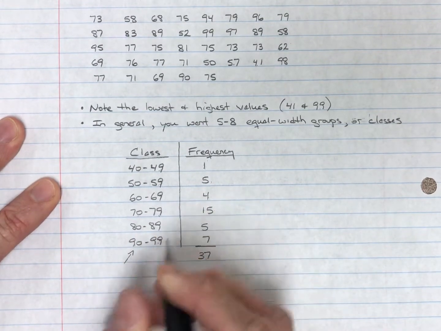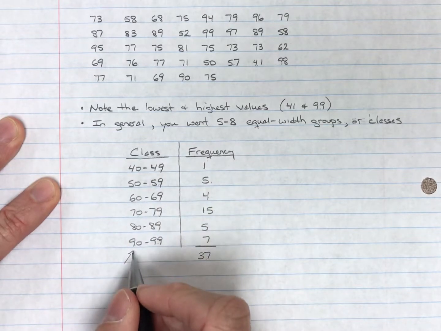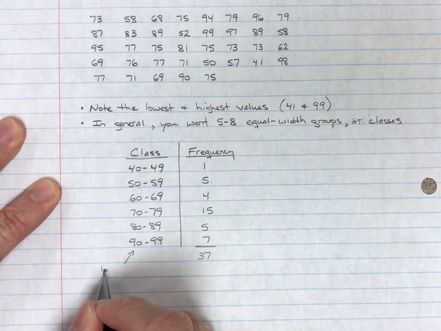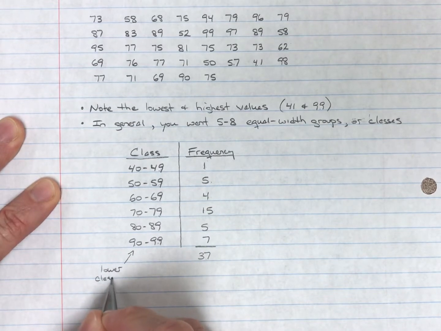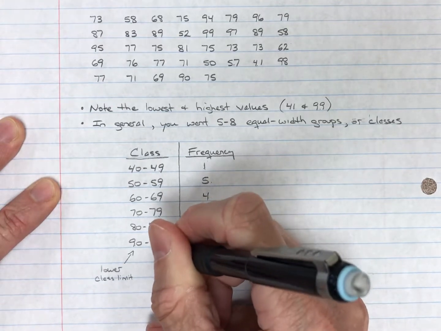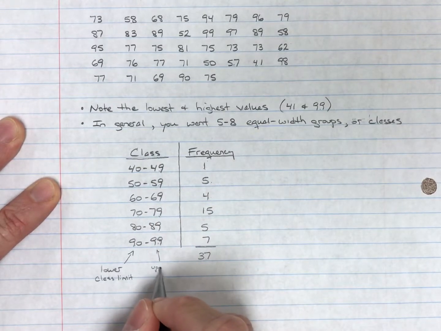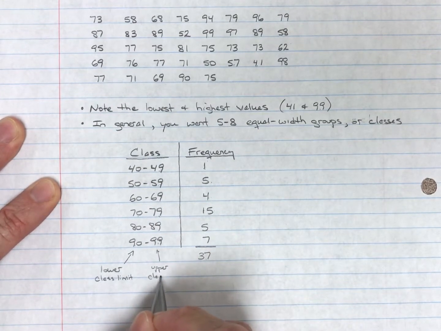You'll notice in the first column in the classes, this is a lower class limit. And this number is the upper class limit.